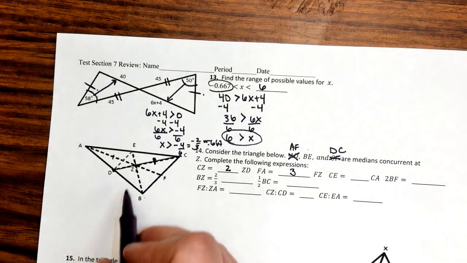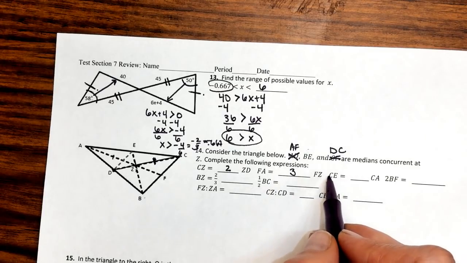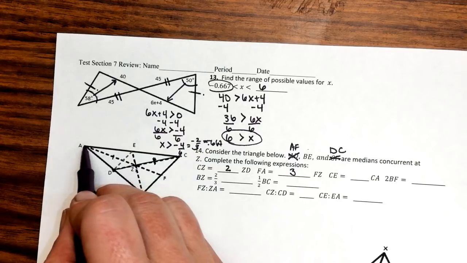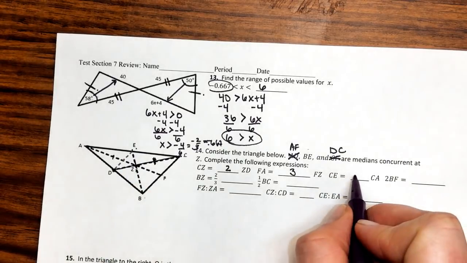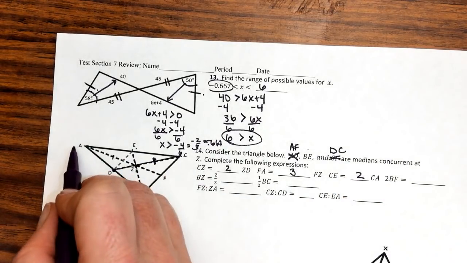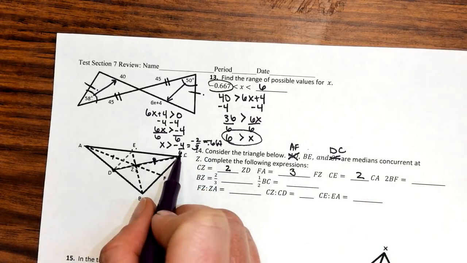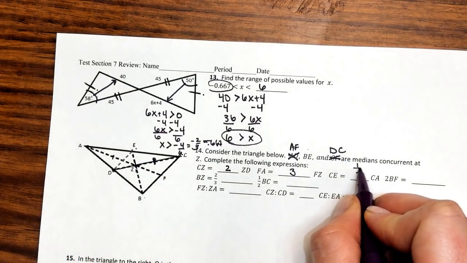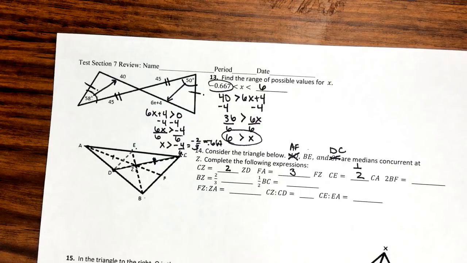So 3 FZs go into the whole distance. CE. So it says how many CAs make 1 CE. So CA, there's a C, that's on the side. So there's CA. How many CEs? Well, it would take 2 CAs to make 1. Did I do that right? Oh, nope, I did not. If it's C, how many CAs make 1 CE? So it would be 1/2, right? 1/2 of CA is CE or EC.